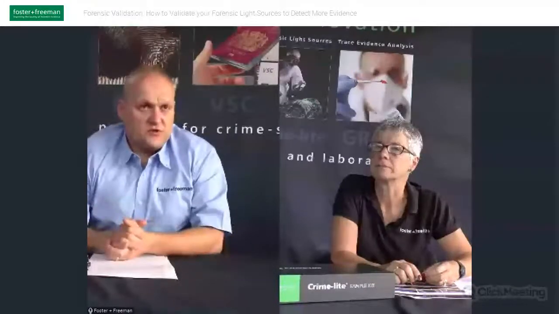The bandpass filters. Yeah, or a bandpass filter. That's a very good point, because most filters are actually long pass filters, but the Auto actually contains 2 different bandpass filters, which are specific for body fluid examinations, which can be really useful in some cases as well.